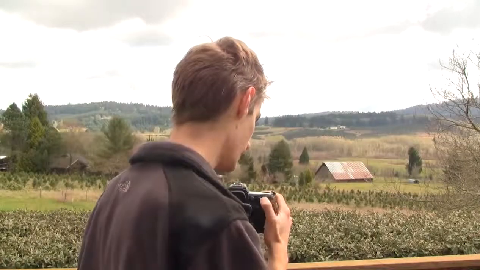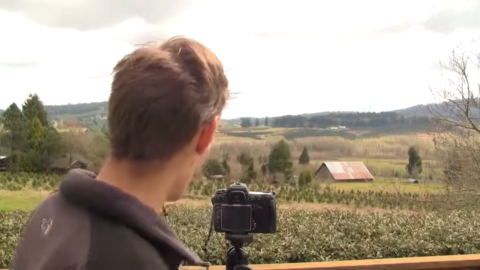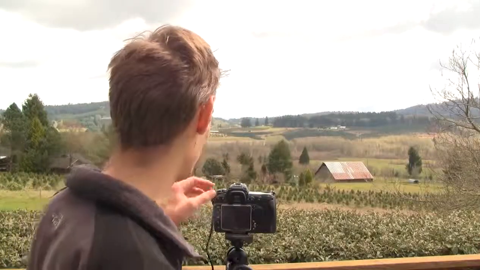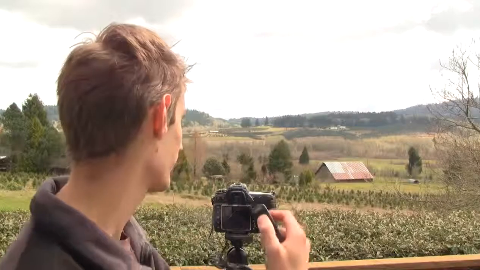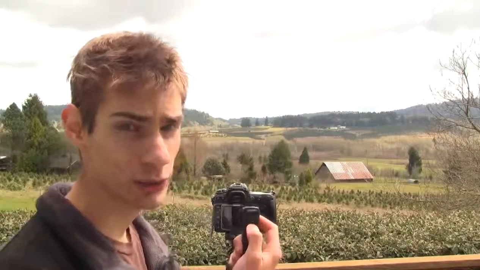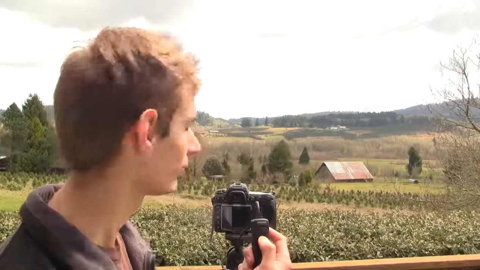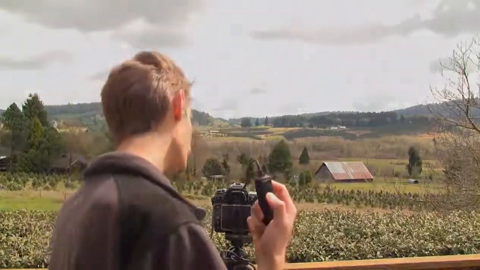Alright, so I'm going to set it to take 9 exposures because that's the widest it can take. And now I'm simply going to hold down the button, and my camera's in continuous shooting mode right now, so if I just hold down the button, you can hear that it's taking all the photos. Alright, great, we have all of our photos, and now let's go on the computer and combine them.